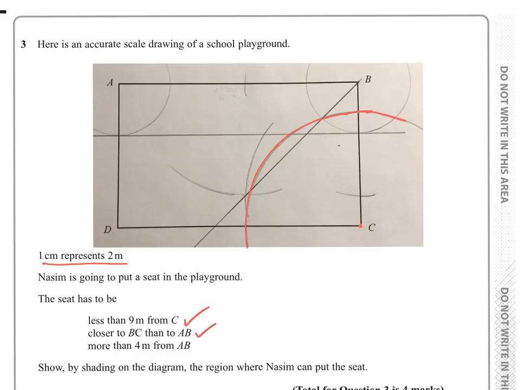The second thing is closer to BC than AB. Well, I put my sharp point here, and what I did was I kept my compass at 4.5 centimetres, and I did a little dash here, and then swung it around and did the same here. Then I moved my sharp point, I kept the distance exactly the same, and I did another dash here, moved the sharp point to here, crossed them over, and you can see I've joined a perpendicular bisector up here. Okay, so that's cut the angle in half, which means I can then differentiate between being closer to AB or closer to BC, and it wants it closer to BC.